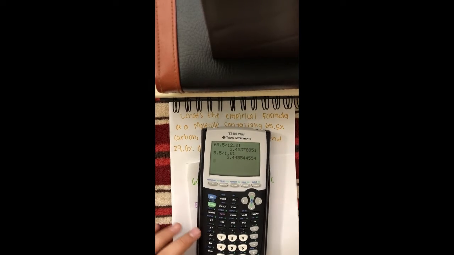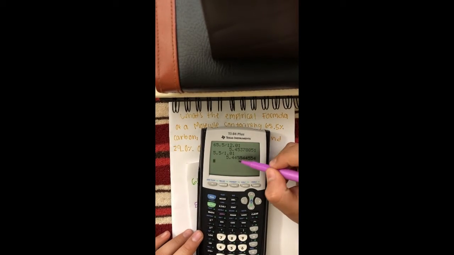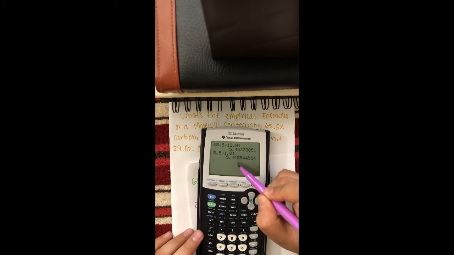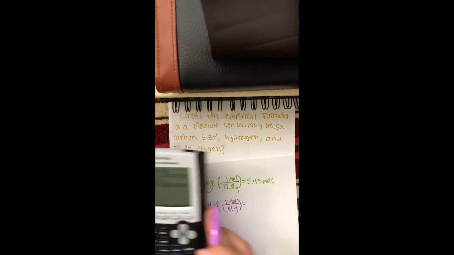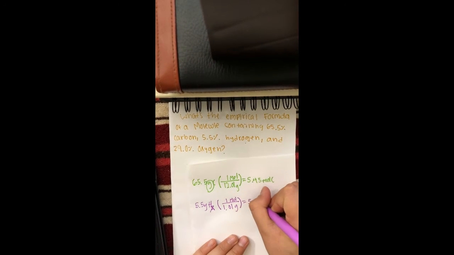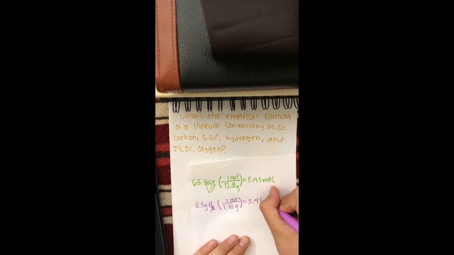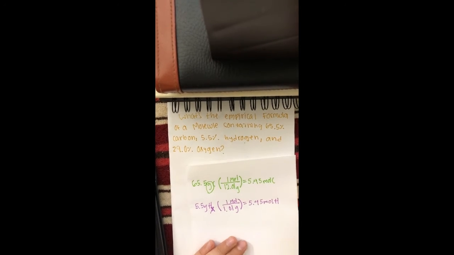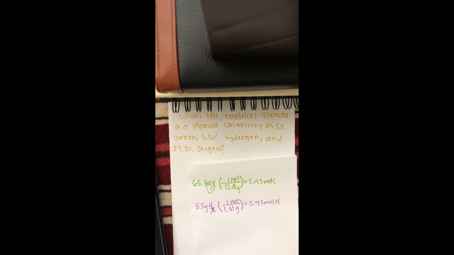And remember that you have to round your answers. So since I have a 5 here, I'm gonna round it. I'm gonna give 1 to the 4, okay? So it'll be 5.45 moles of H.